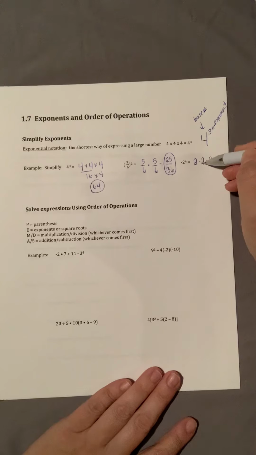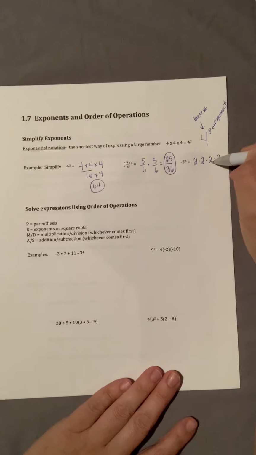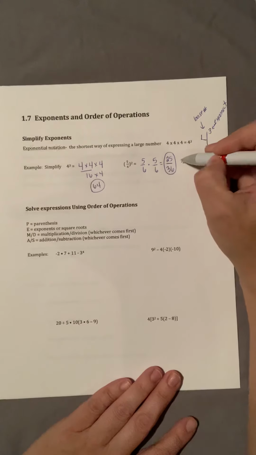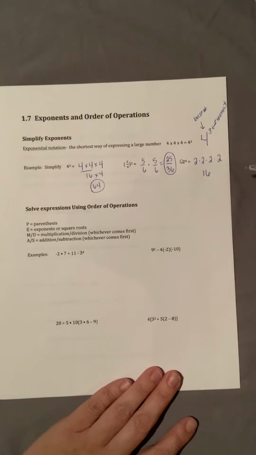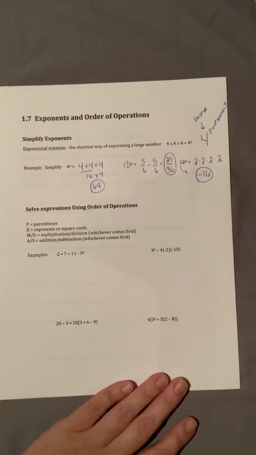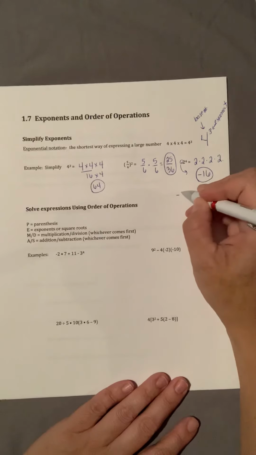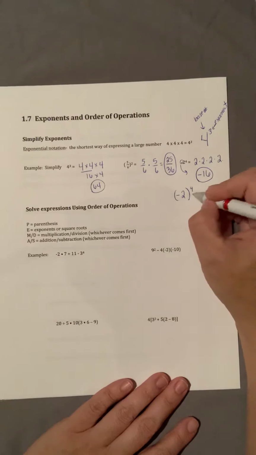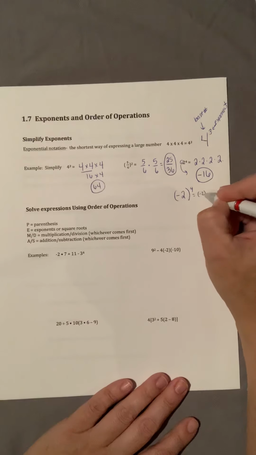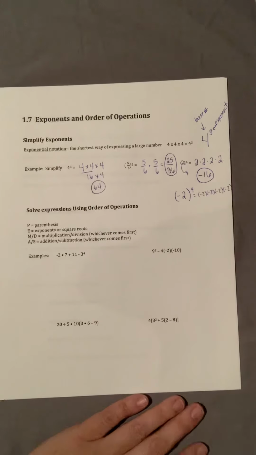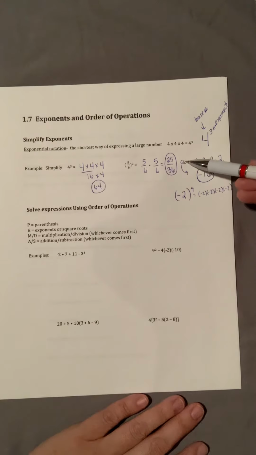2 times 2 is 4. 4 times 2 is 8. 8 times 2 is 16. But because you did not touch that negative sign, it needs to go back down into your answer. So your final answer is negative 16. If the negative 2 was in parentheses, then you would take the negative 2 times itself 4 times. But because it's not, you can only multiply the 2.